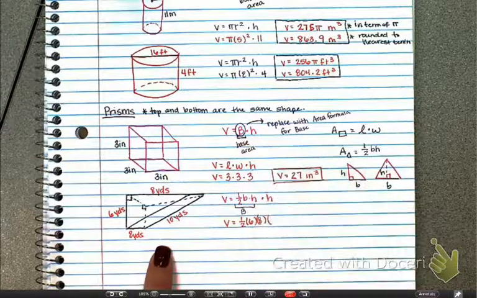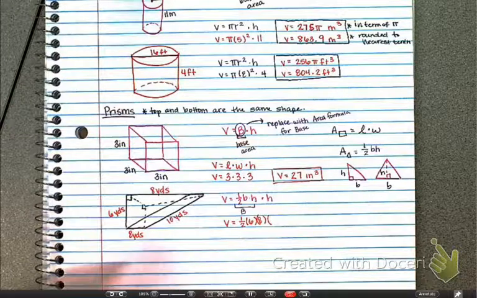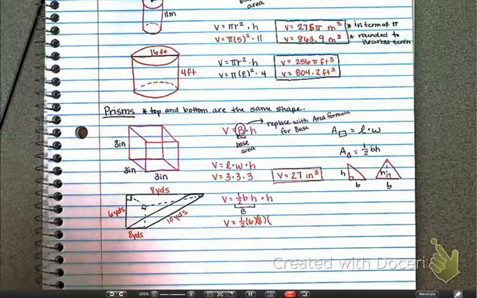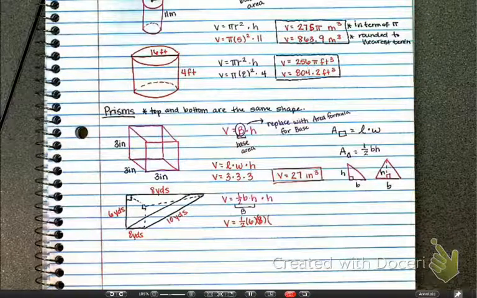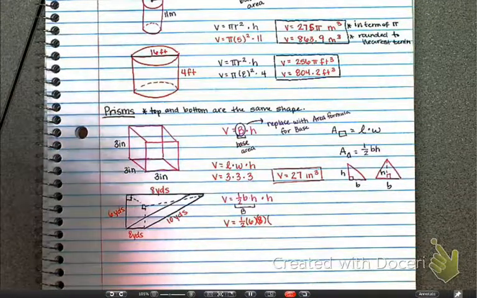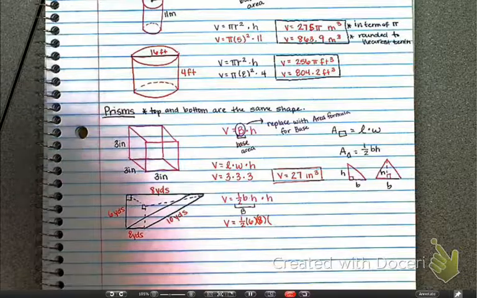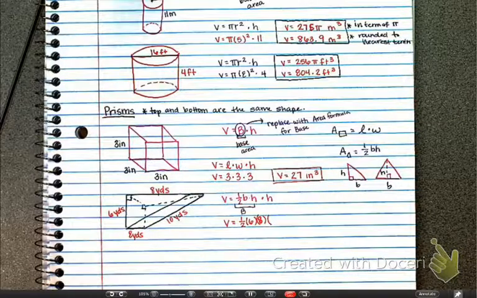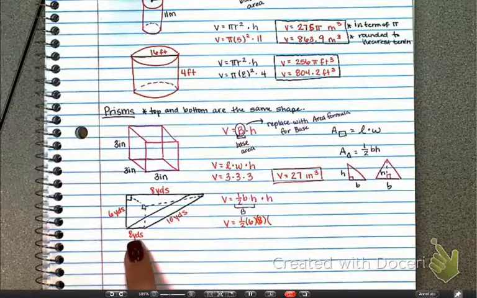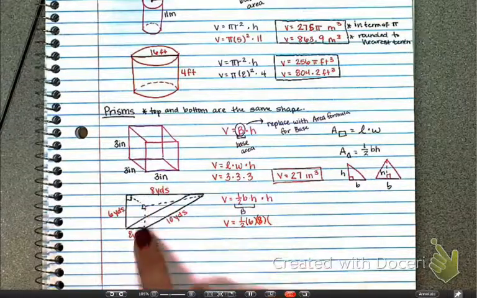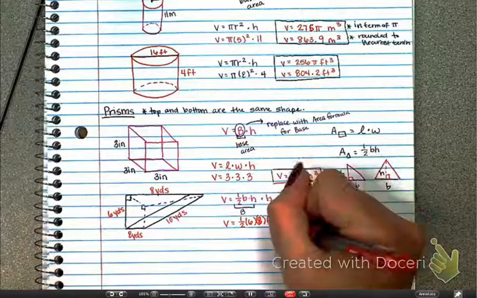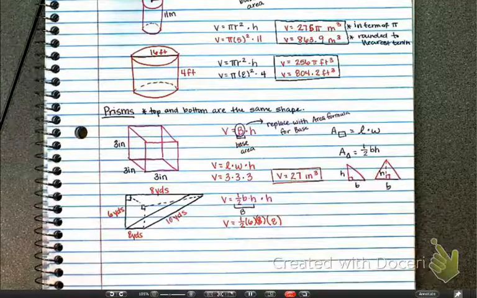And then I also need the height of the whole thing. If my triangle was sitting flat, how much does it pop up? 8 yards. It's this 8 here. So if this is the bottom and this is the top, it pops up 8 yards. These are the hardest to see.